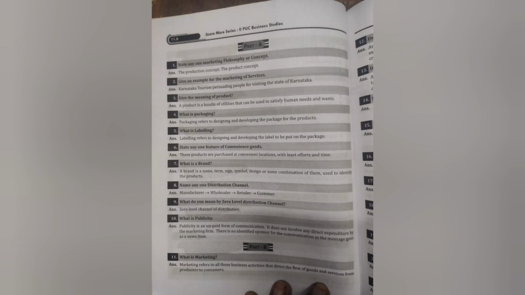What is meant by market? State any one marketing philosophy or concept. It is the production concept or the product concept. What is the marketing of services? Karnataka tourism persuading people to visit the state of Karnataka can be a good example for the marketing of services.